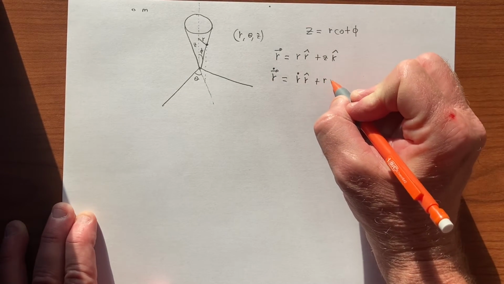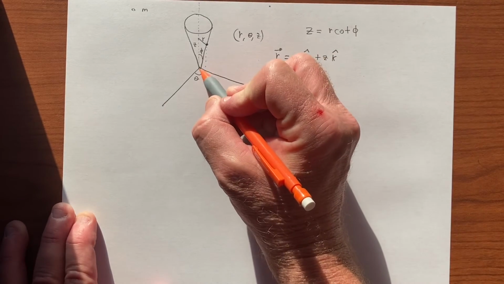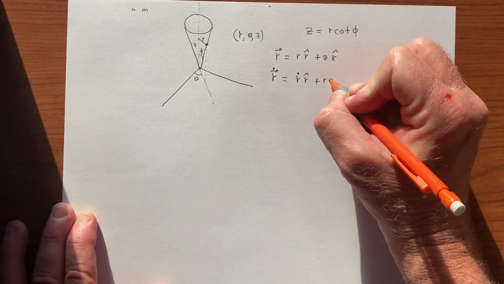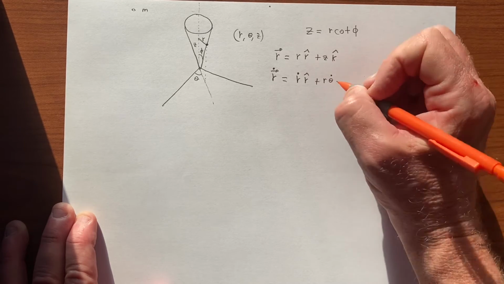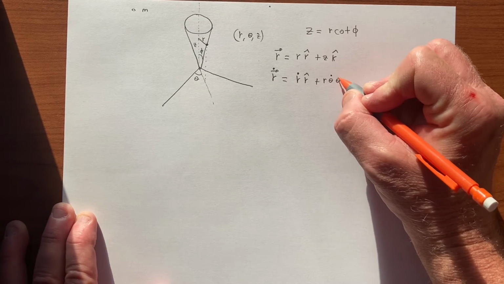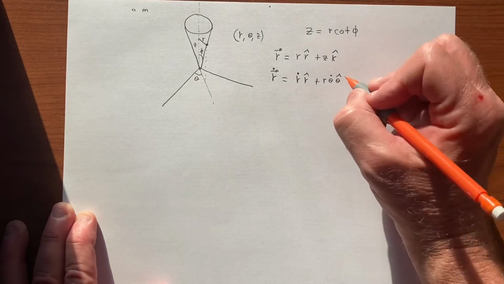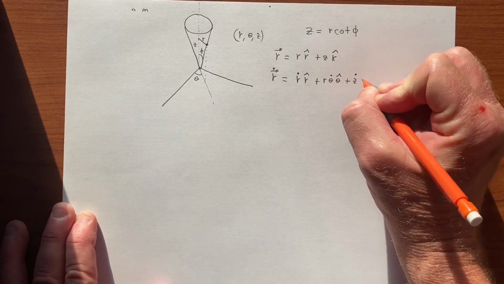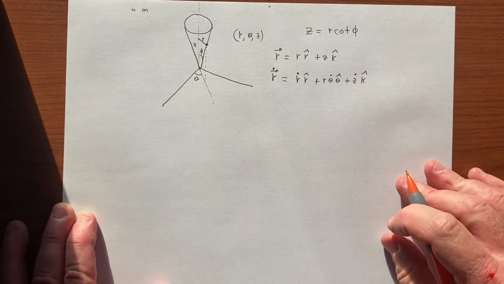And so we get an r that changes at a rate theta dot. So we have theta dot, theta hat, plus z dot, k hat.